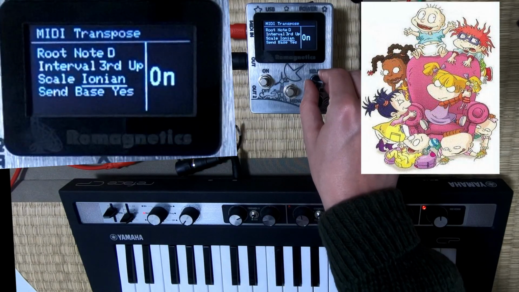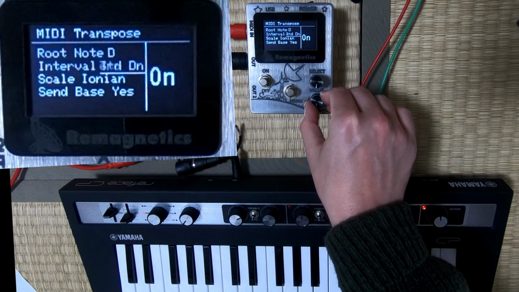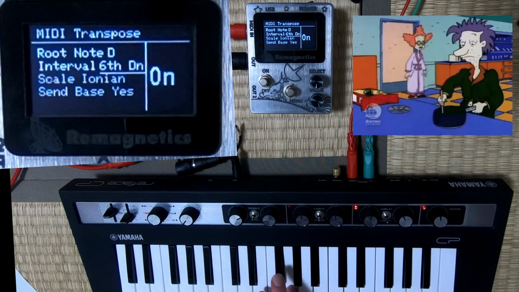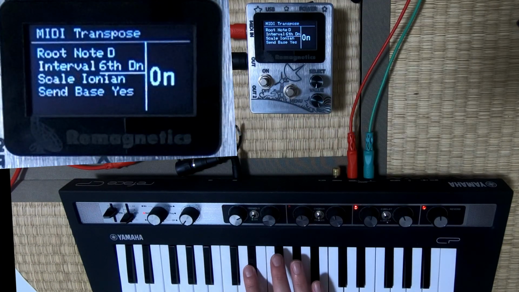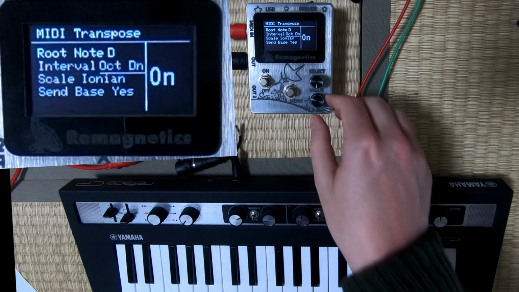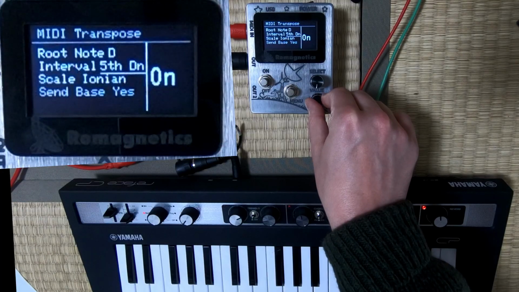You can see here what you can hear, a third up if we do a sixth down. And once again, there's no wrong notes here, so you can also have fun. You can play whatever you want because every note will be snapped. So you don't need to be afraid to play a song that is not in the key. So for the MIDI transpose, you can go from an octave down.